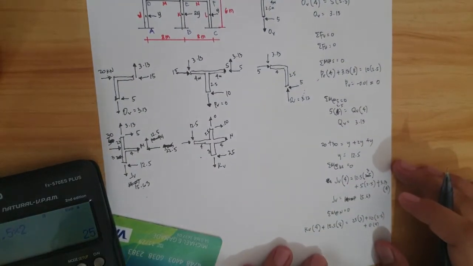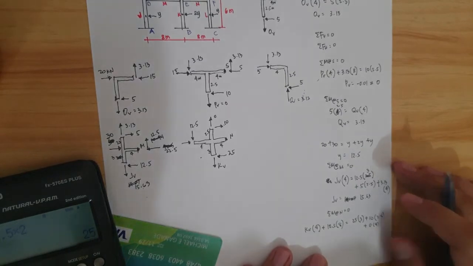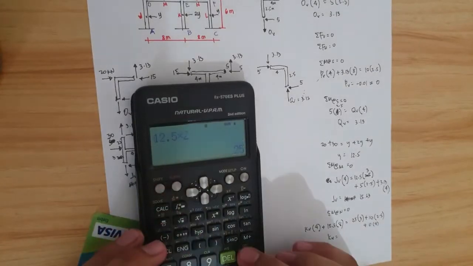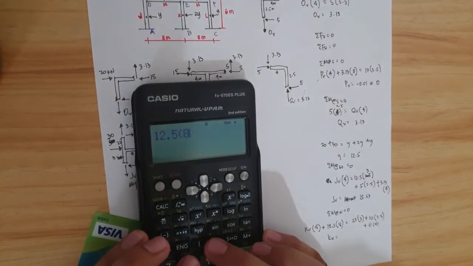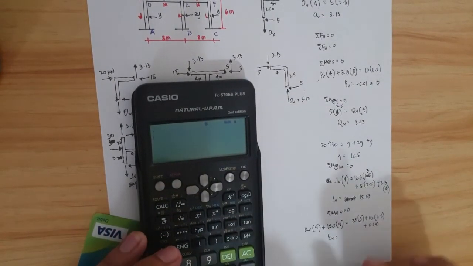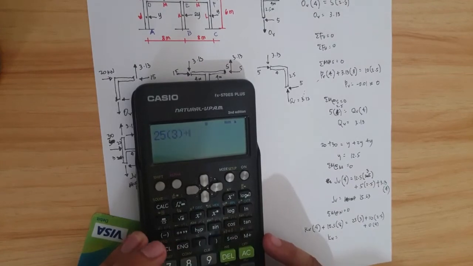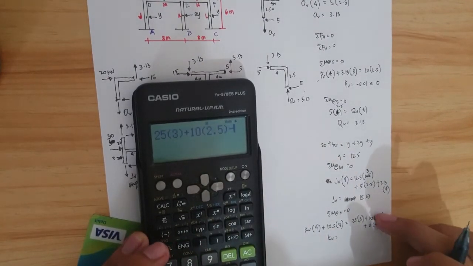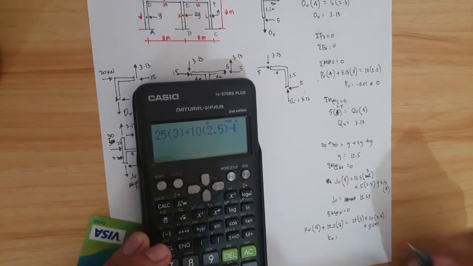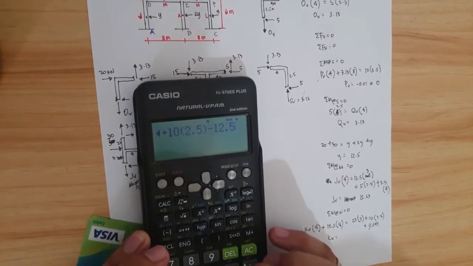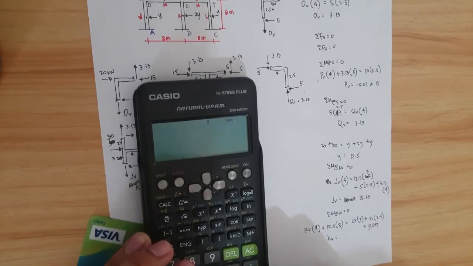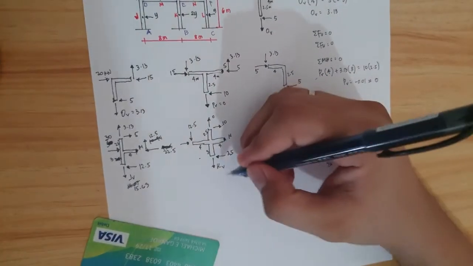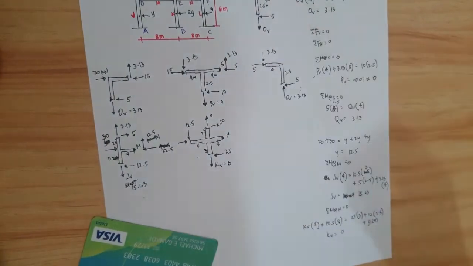Okay. So K vertical is equal to 25 times 3 plus 10 times 2.5 minus 12.5 times 8 divided by 4. So 0 gyapon si K vertical.